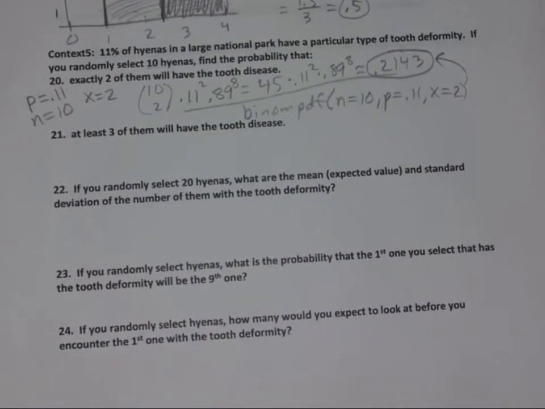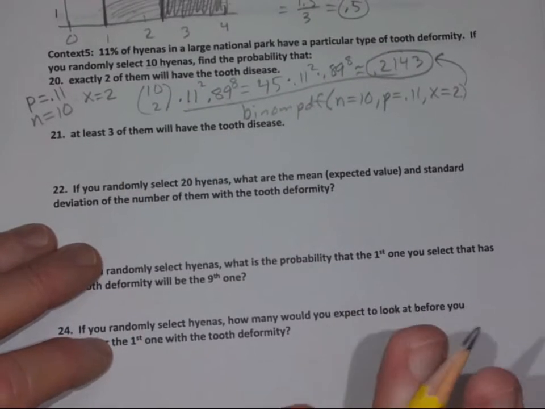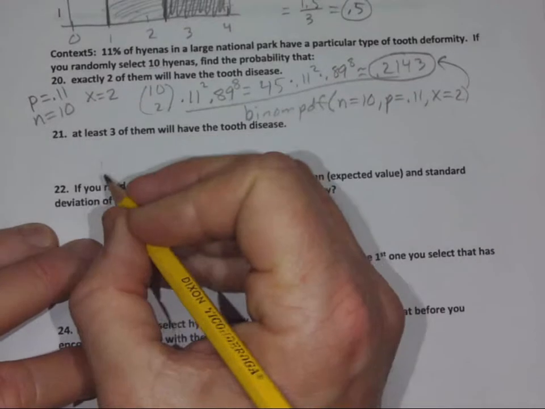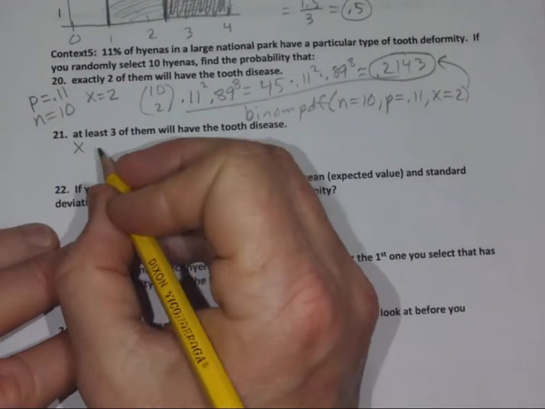Now, what's the probability that at least 3 of them will have the diffuse disease? That leads us to talking about what is a binomial distribution. A distribution is every value a binomial random variable could take. So this is saying what's the probability that you're going to have at least 3 successes in 10 trials. Let X be equal to our number of successes. We could have 0 successes.